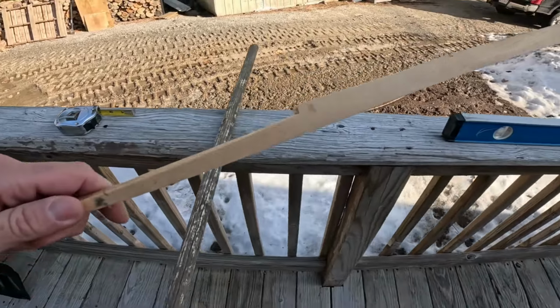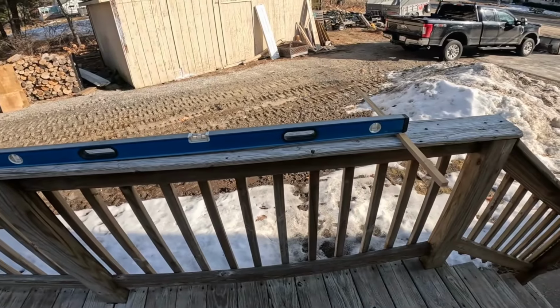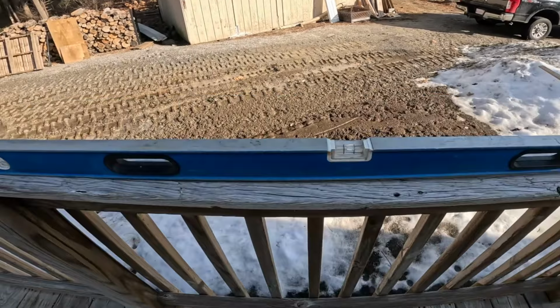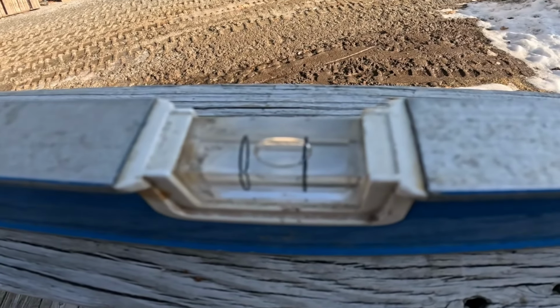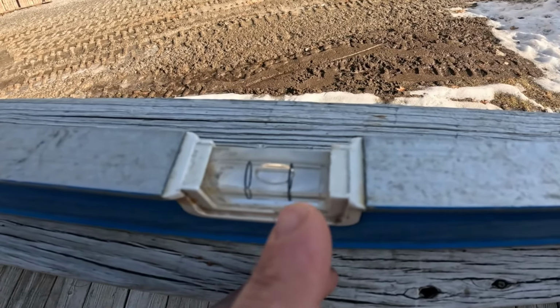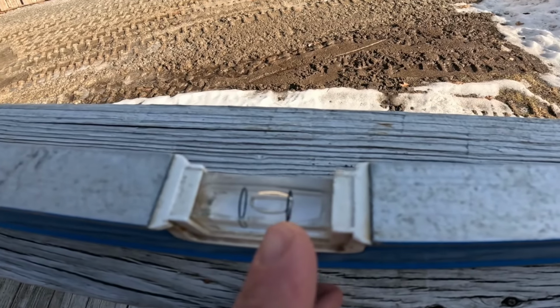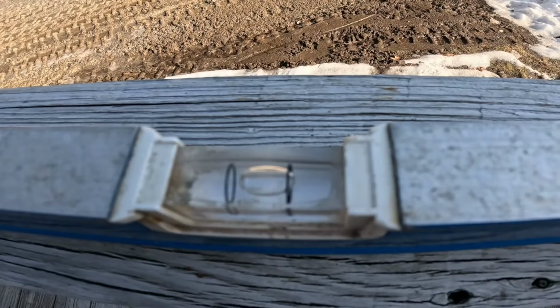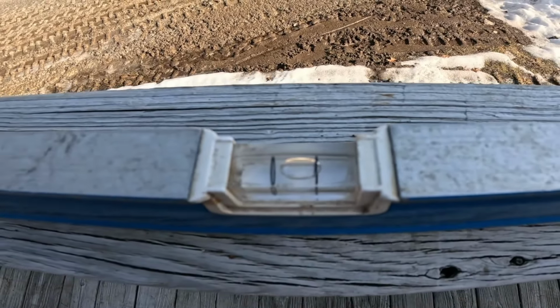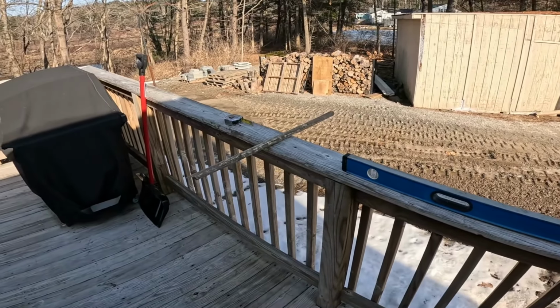So let's start with this piece of wood right here. We've got the far right side lifted up, and we've got our 1/8 slope. That means right when the bubble touches the line. Some levels can vary just a hair, but anywhere close to that, when you're touching the line or just over it, that's what you would consider a 1/8 pitch. Now let's try it with the 1 inch.